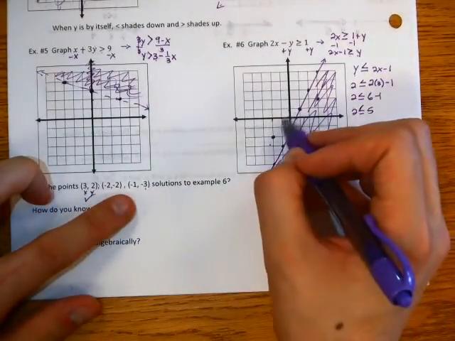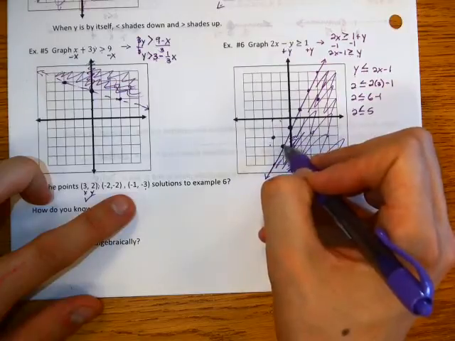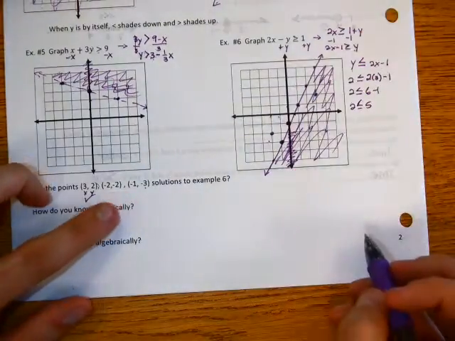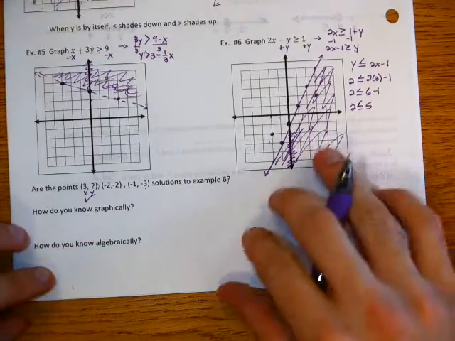Negative 1, negative 3. That is on the line. It is part of the solution because that line is solid. Alright? And we already answered these questions, so you're good.